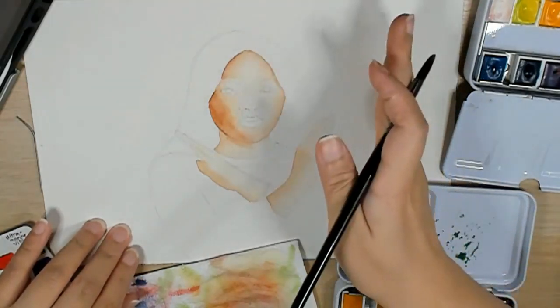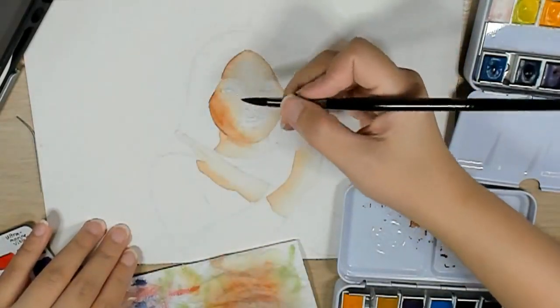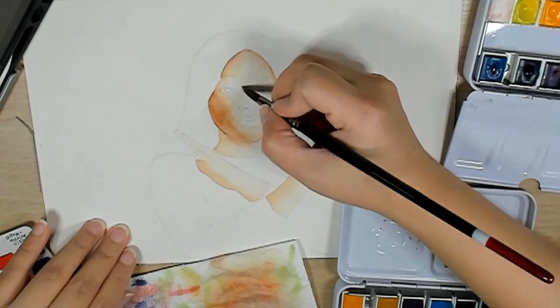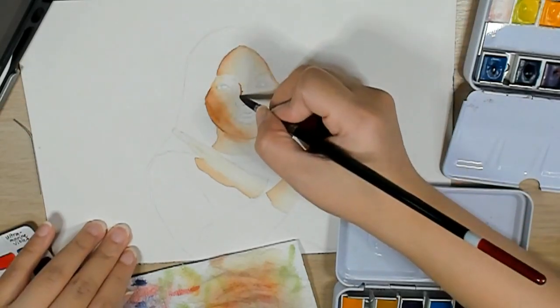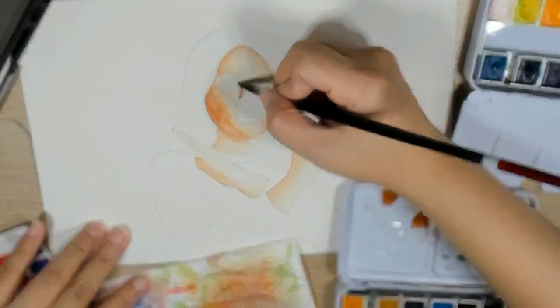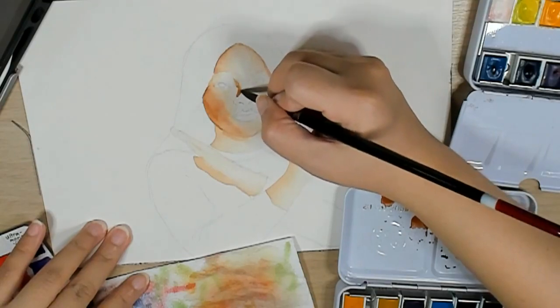So again, the light is here, so there will be more shadow on this side of the nose. Okay, thank you. I hope you try it out. You guys can really do this. As you can see, I'm working in sections, and you can definitely do this. Just take your time.